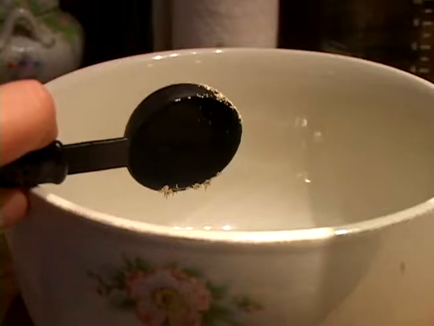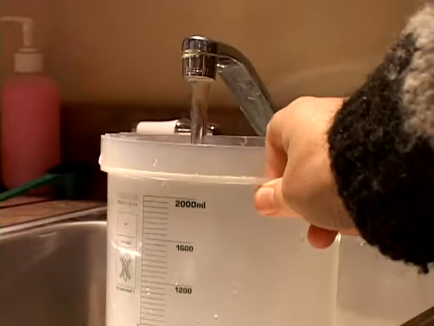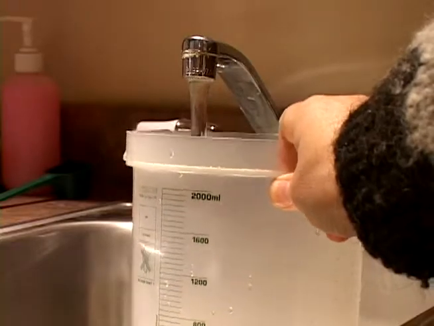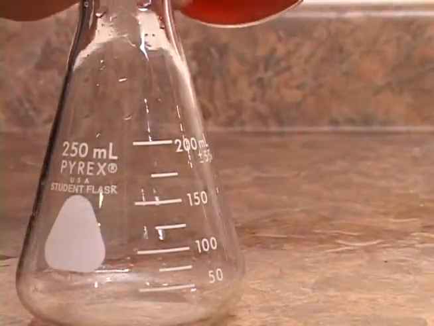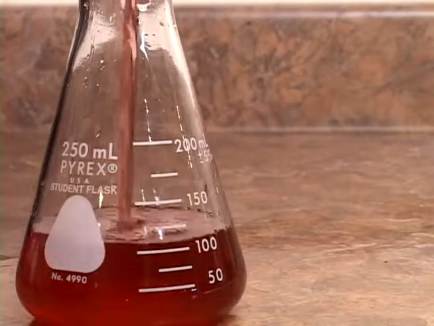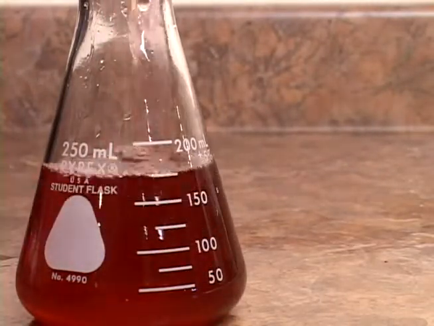What exactly is volume? What are some of the ways volume is measured? And why do we measure volume? During the next few minutes, we're going to answer these questions and others as we learn how to measure volume.